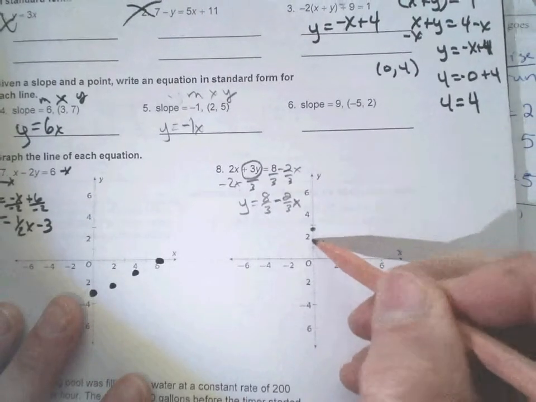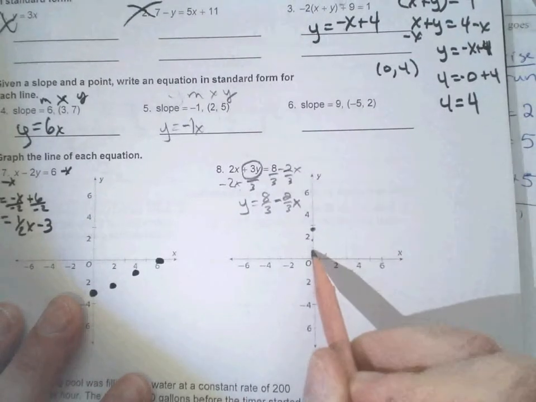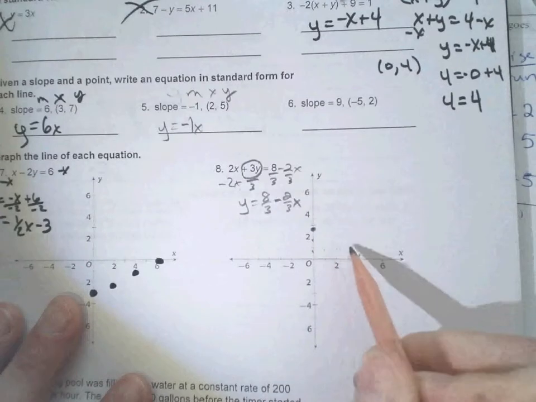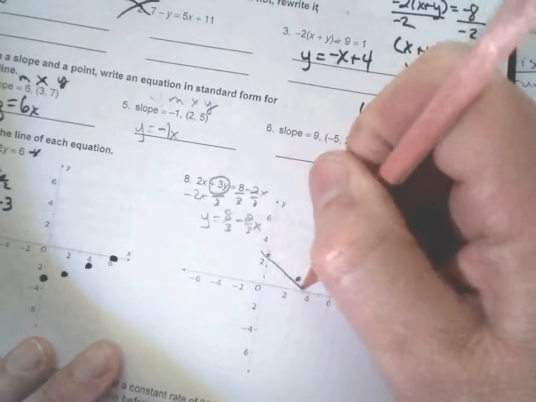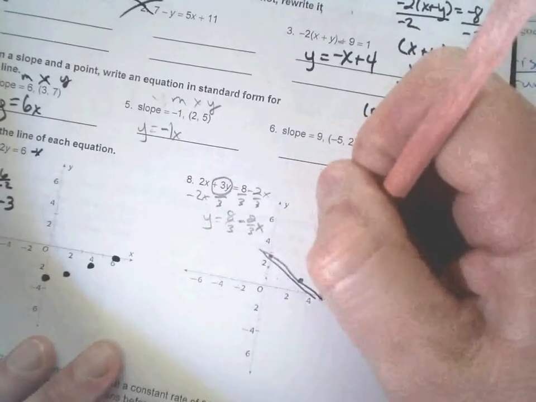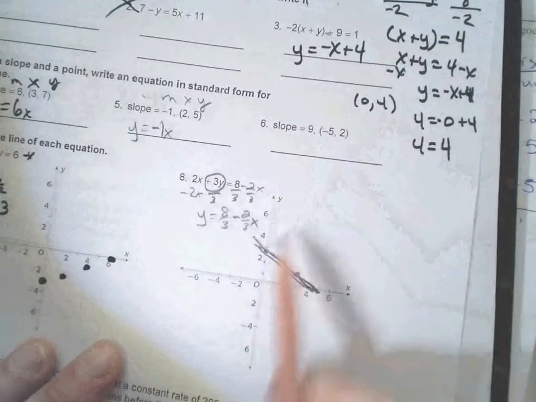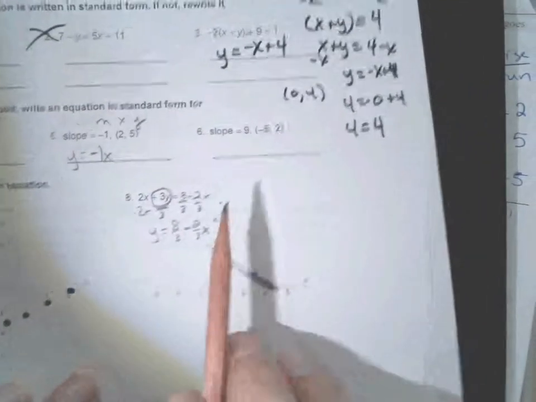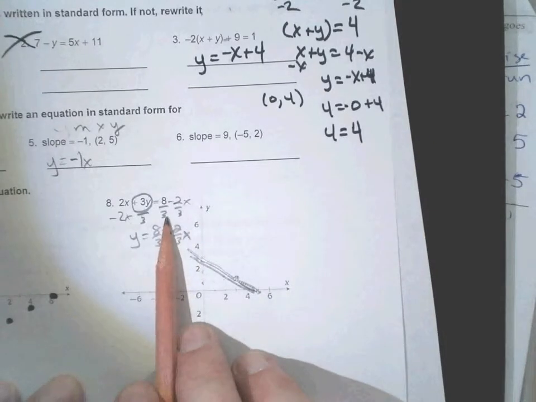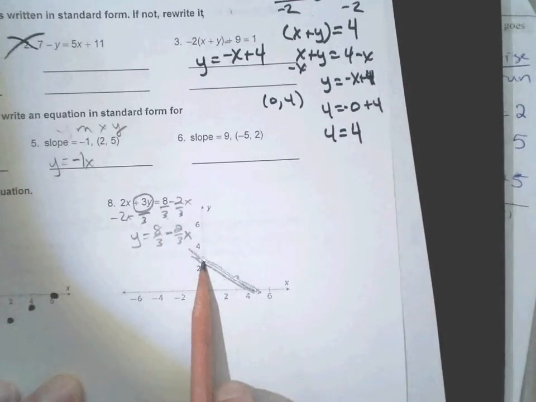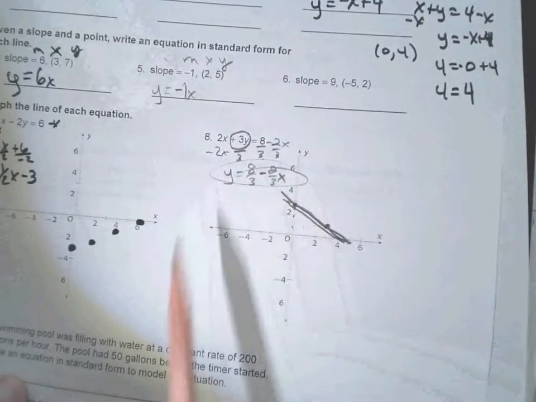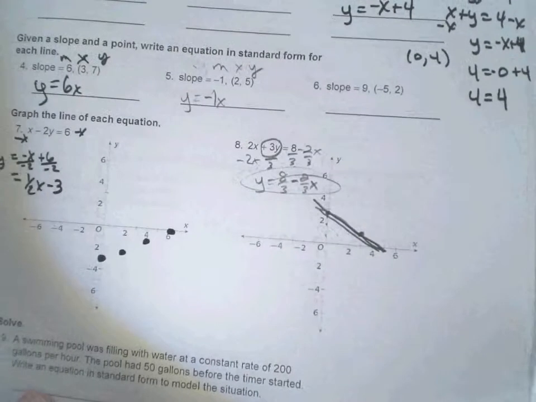And then I'll go down 2 and over 3. 1, 2, 3. So it'd be somewhere about right there. I can draw my line. Only pretend that line is going through it. Notice this does not go directly through a point, so I have to kind of estimate if I try to do it by graphing. But it's easy enough to figure it out just by solving for y.